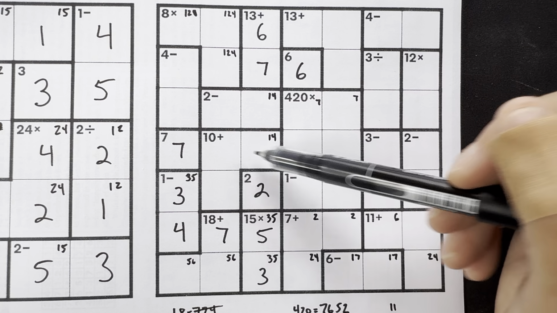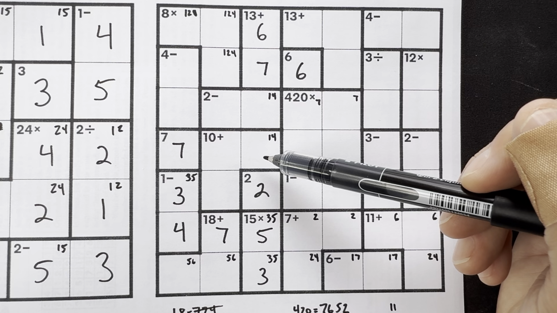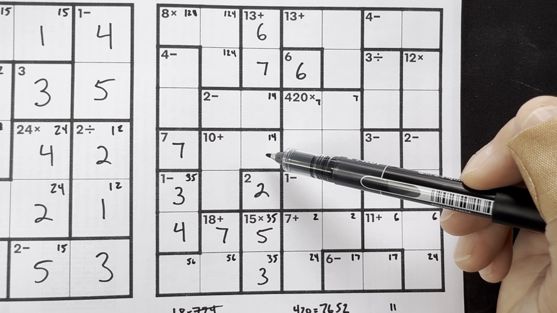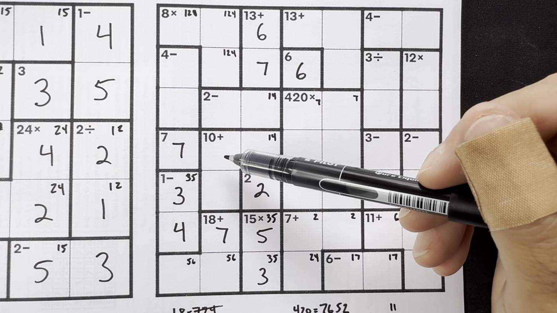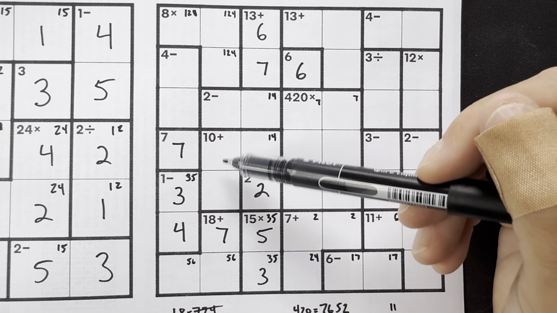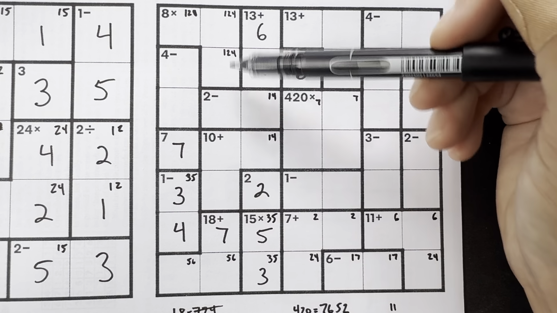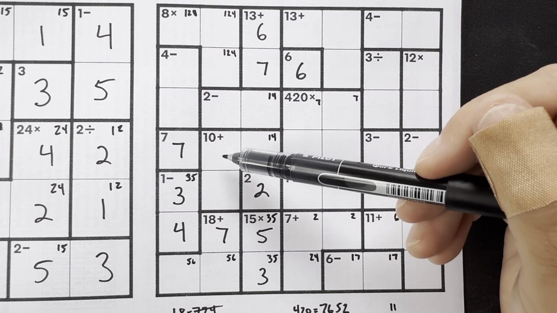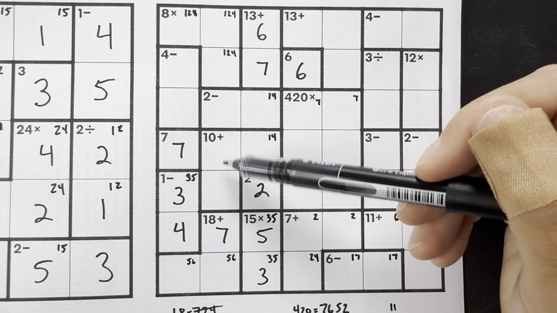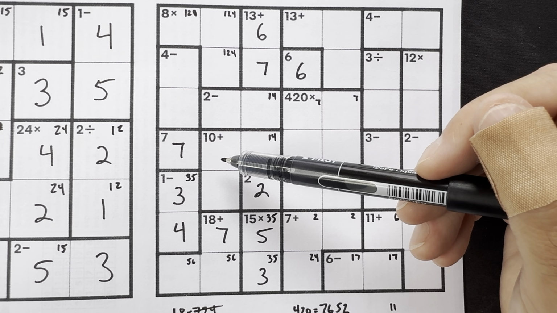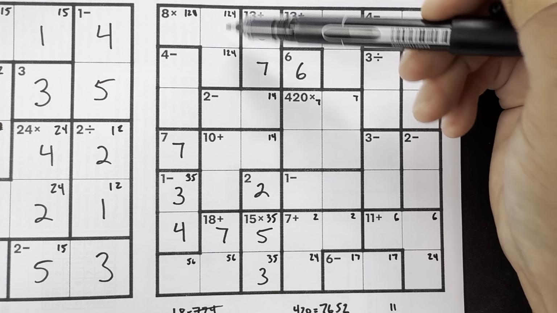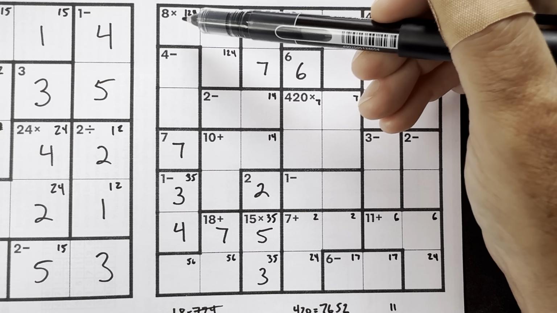What are the combos for this at this point? If this is a 4, I need 6 more. That's going to be 2, 4, which it can't be because of this, or 1, 5. 1, 5 can work because even though the 1s are here, the 1 could escape over here.